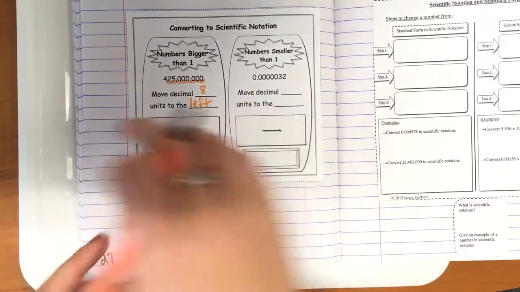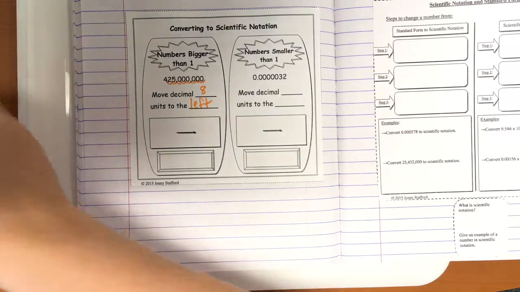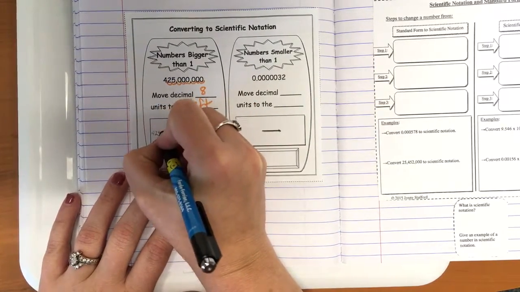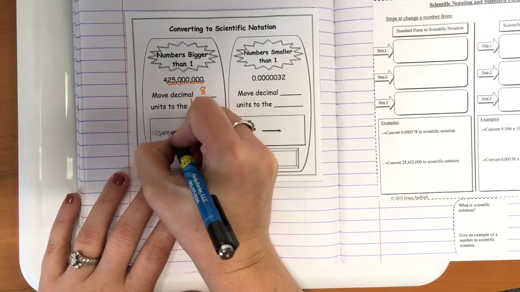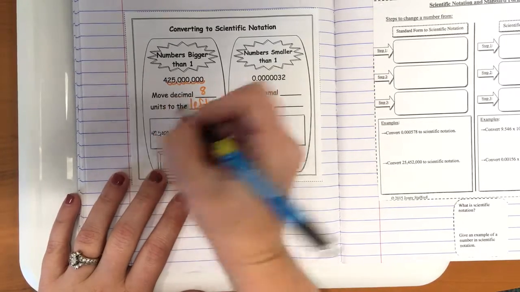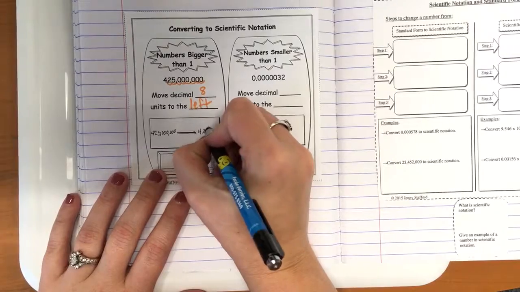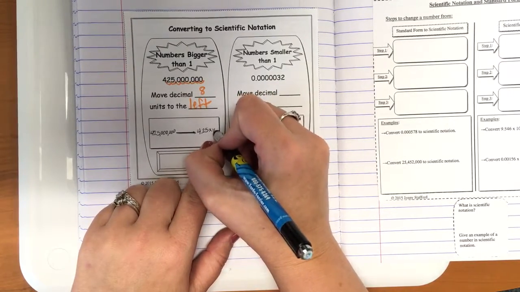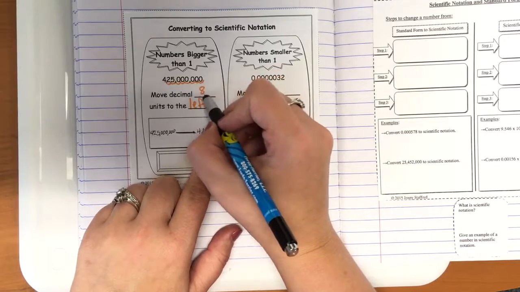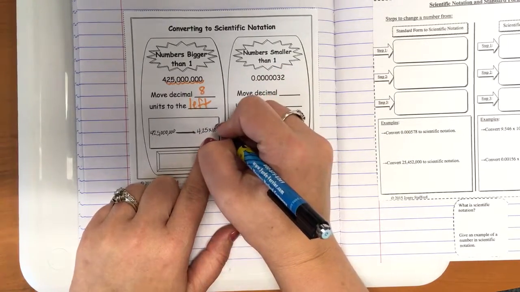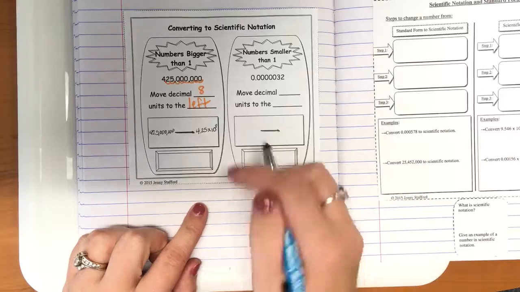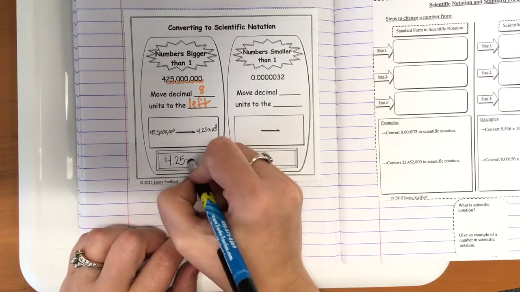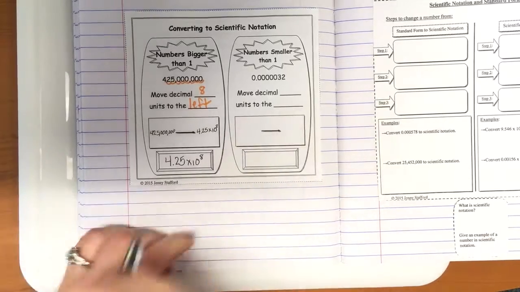So what we started with was this large number, and now what we have is 4.25. For scientific notation, we multiply that by a power of 10 to whatever exponent is the number of places that we moved our decimal, so to the 8th. So our scientific notation would be 4.25 times 10 to the 8th power.